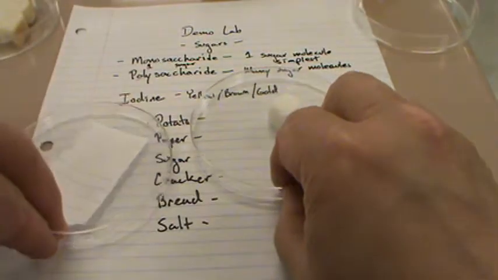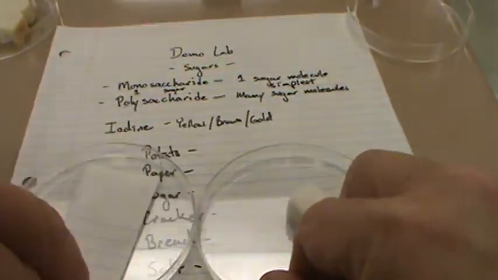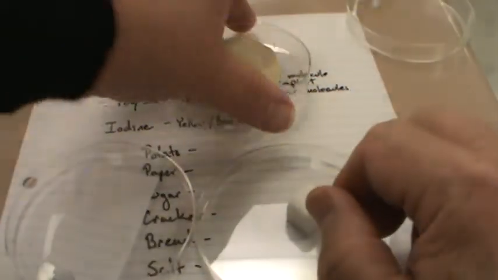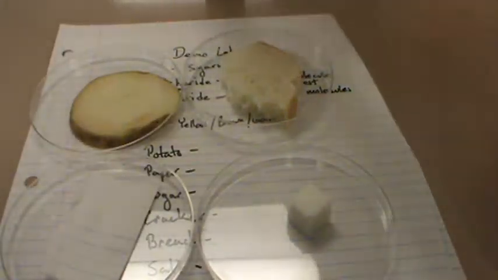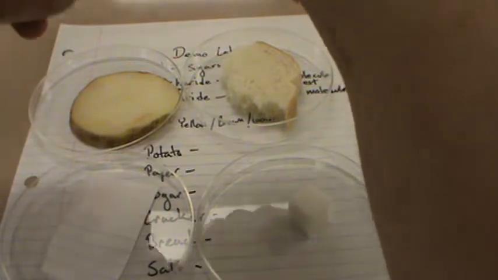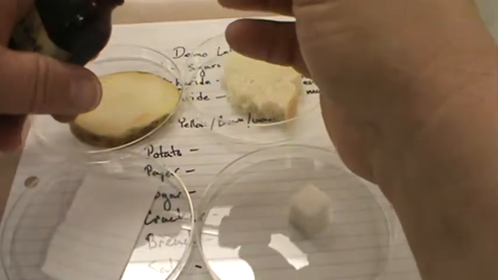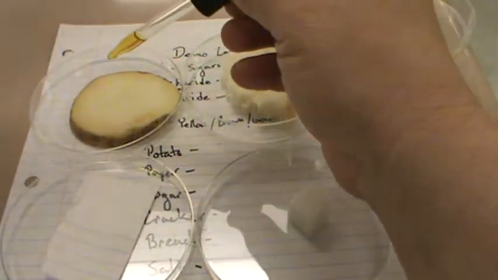All right, so here we go. Let me put the pen away here, and we'll just start. We'll bring these in to where you can see. Let me get them arranged on the camera here so that you can see some of these. There we go. All right, so let's start. So I have my handy dandy dropper here. Let's start with the potato.